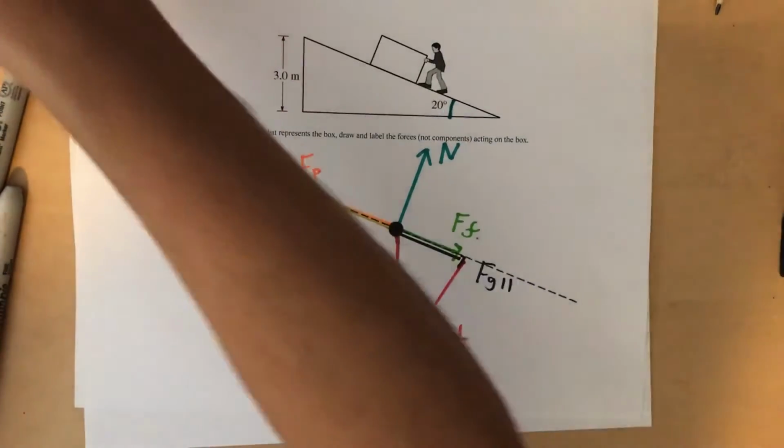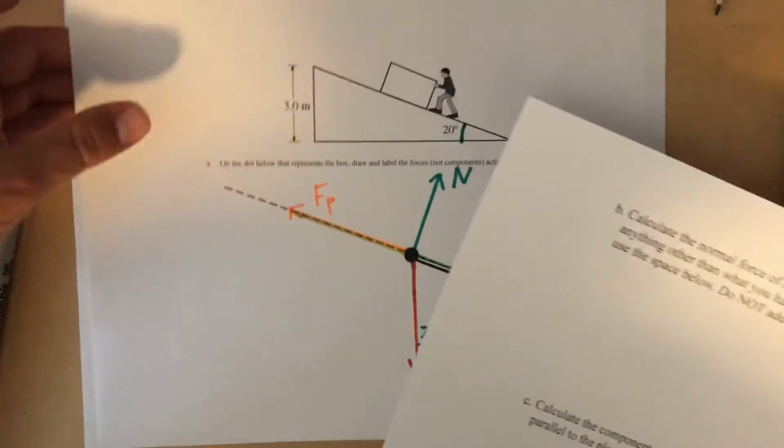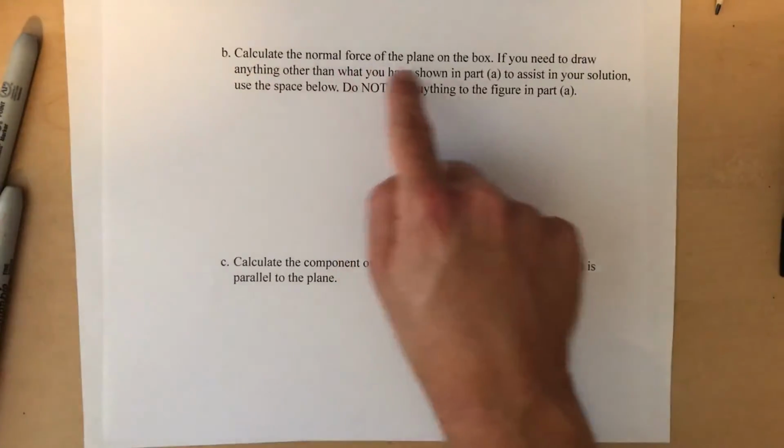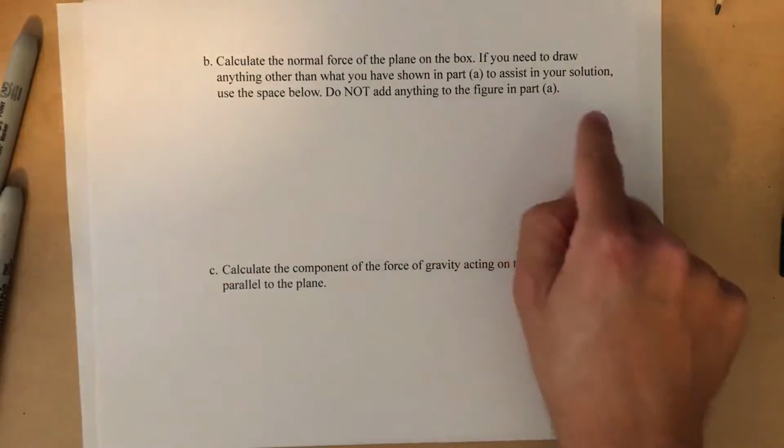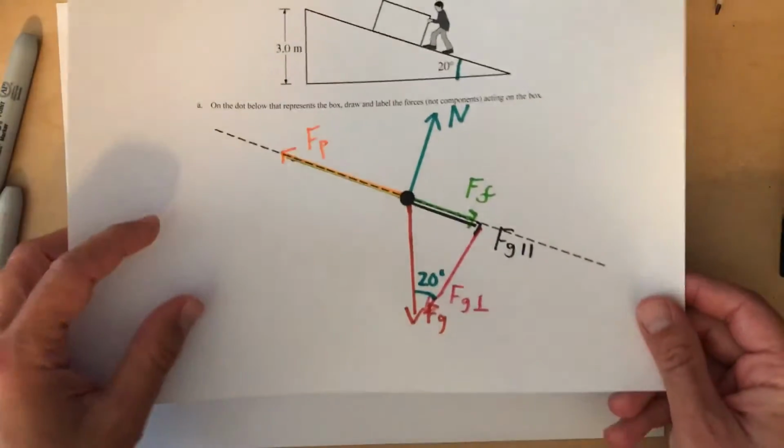All right, and we're going to need this drawing in order to do this next part here, because the next part says calculate the normal force of the plane on the box. If you need to draw anything additional there, that's what we were just saying. Don't add it to your figure here. I know I did it. But anyway, let's think about it.